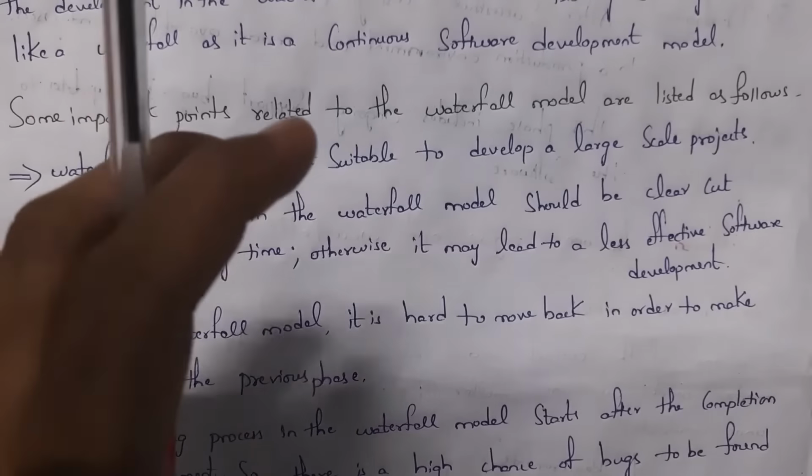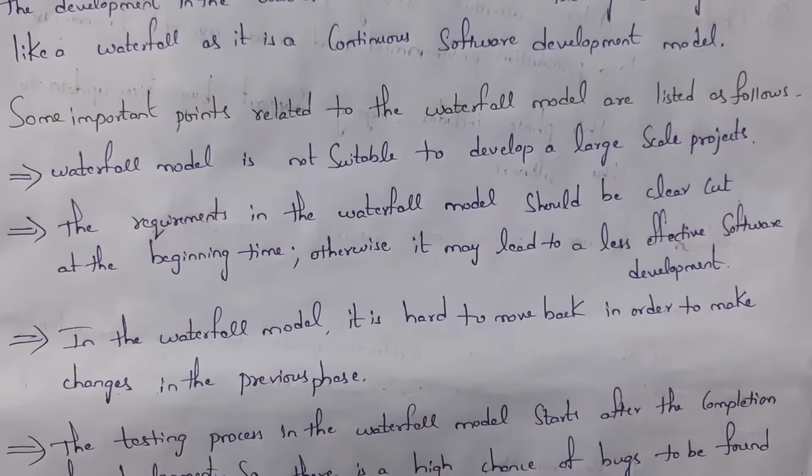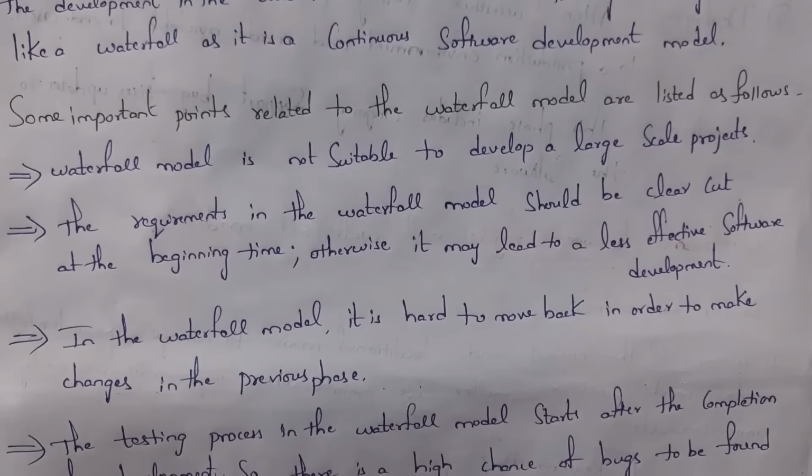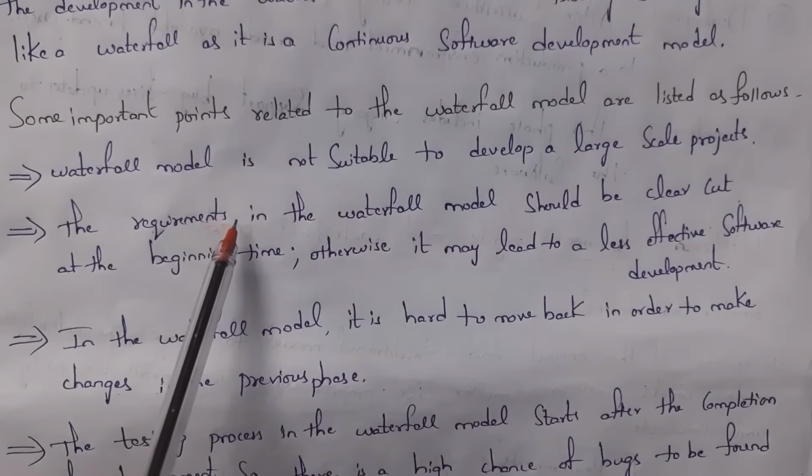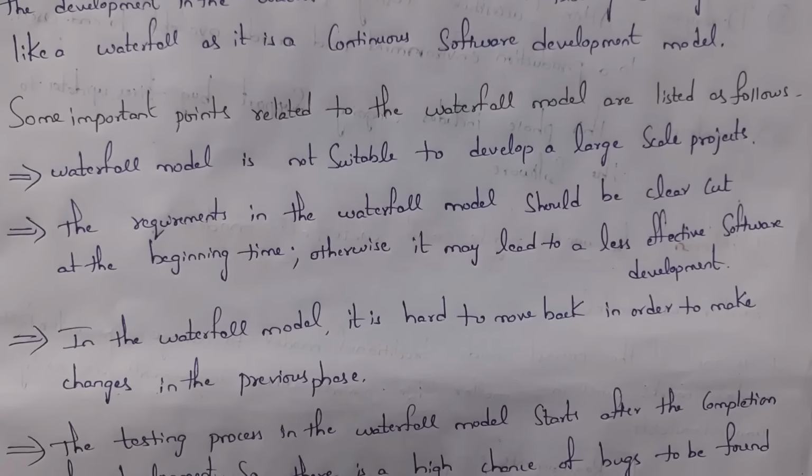Guys, these are some of the important points that you need to remember in this waterfall model. The first point is, the waterfall model is not suitable to develop large scale projects. It is suitable only for small size projects. And next one is, the requirements in the waterfall model should be clear cut at the beginning. You need to give all requirements of the project at the beginning. We cannot add any requirements in the middle. If you don't give requirements at the beginning, we cannot develop efficient software.